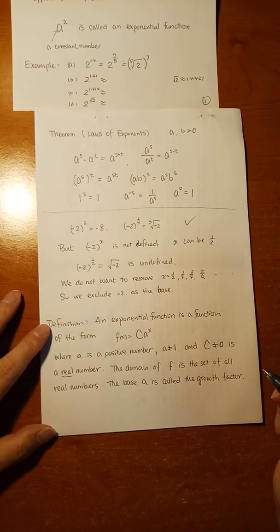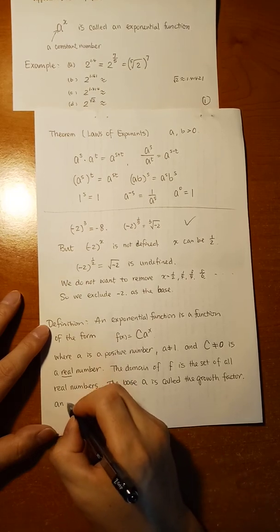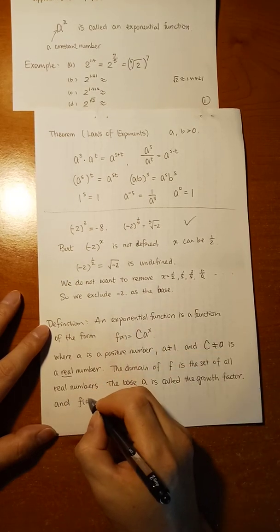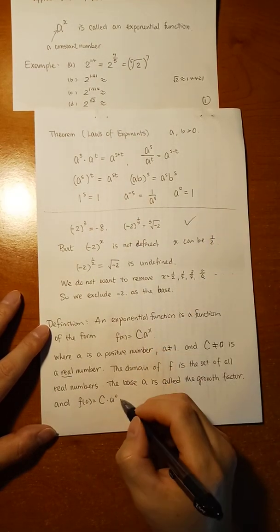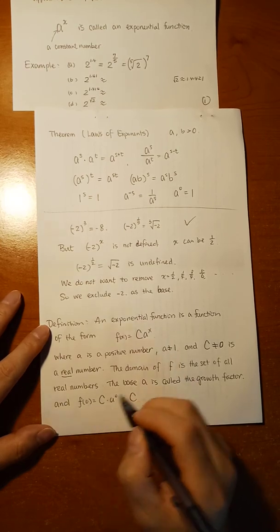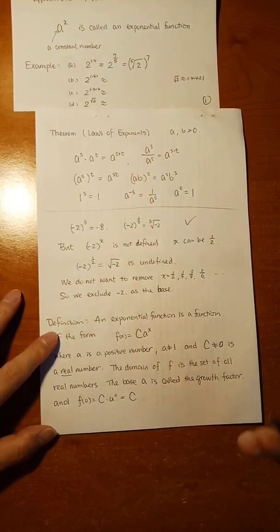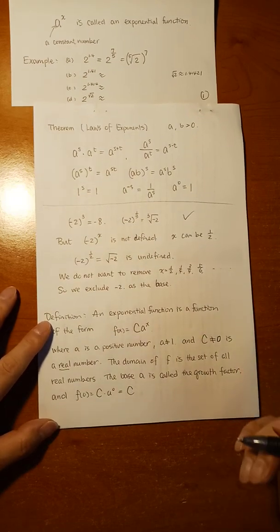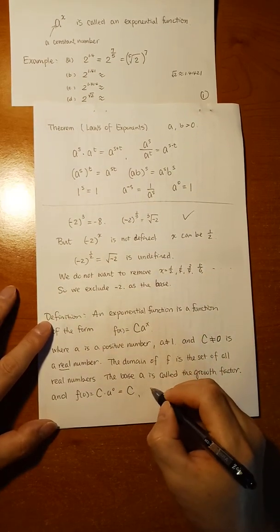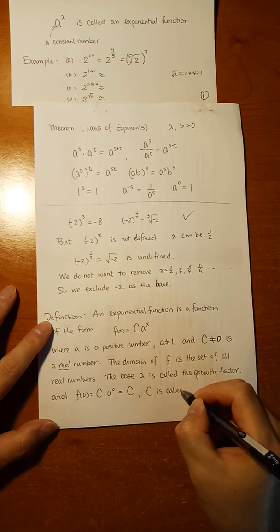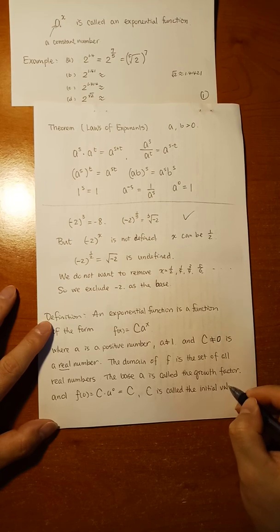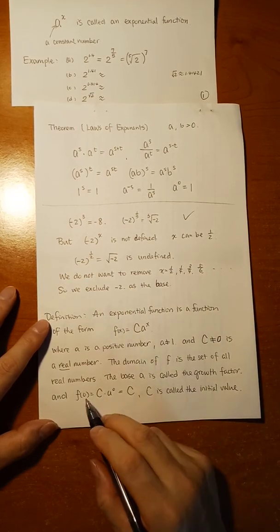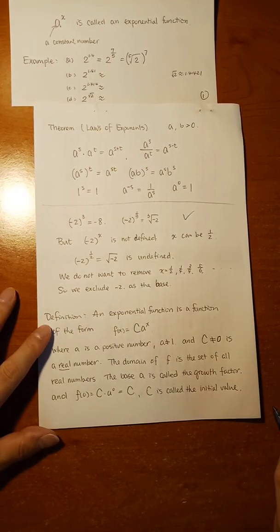The growth factor. And let's check this f of 0. F of 0 is c times a to 0. A to 0, check here, a to 0 is 1. So it's equal to c. So c is a value at 0. 0 normally we consider as a starting point, initial point. So c is called the initial value, just because it is a value when x is equal to 0. It's called the initial value. Okay?